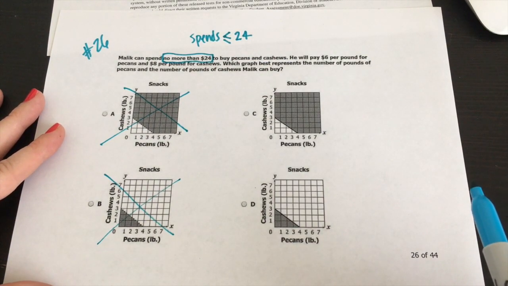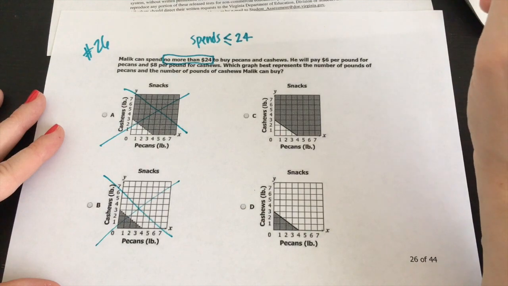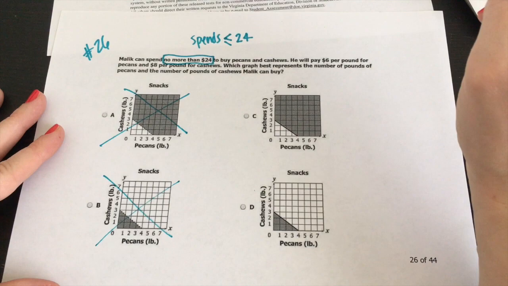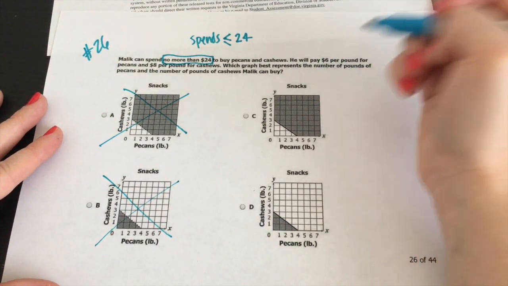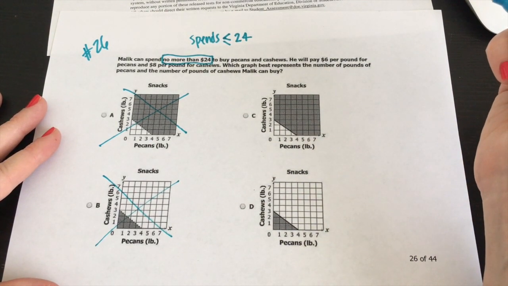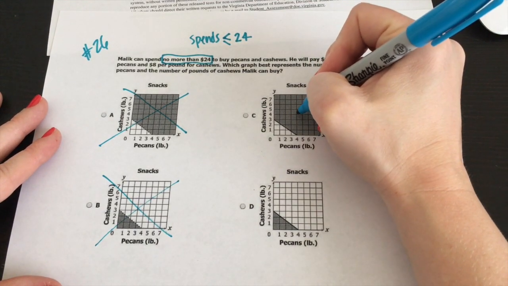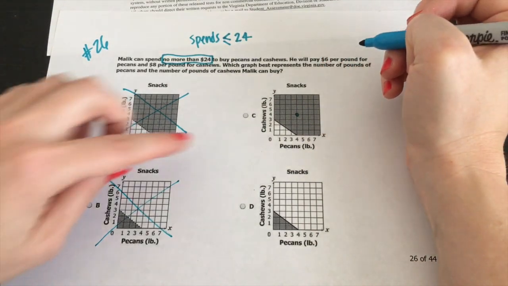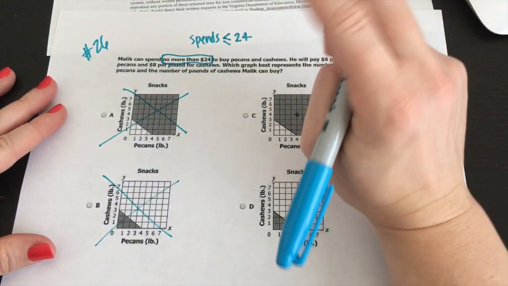Okay, so from here, I would do kind of a guessing method or a plug and chug type method. Using the information that we know, he has to spend less than $24. Let's see which graph fits. So pick a point. Let's look at graph C, and pick a random point on that graph. Here's the one we're going to look at: pecans 4, cashews 4. That's my point, right? So let's plug that in.